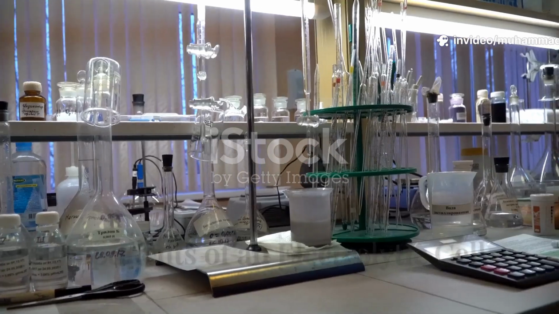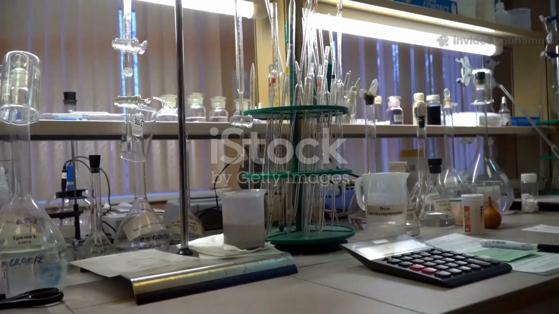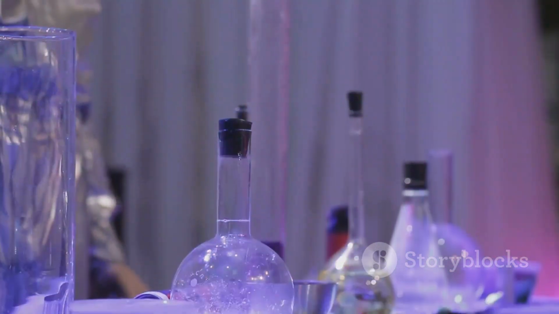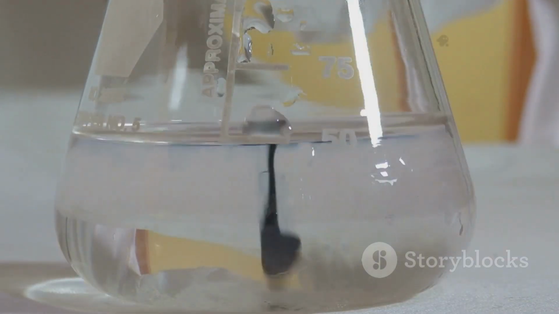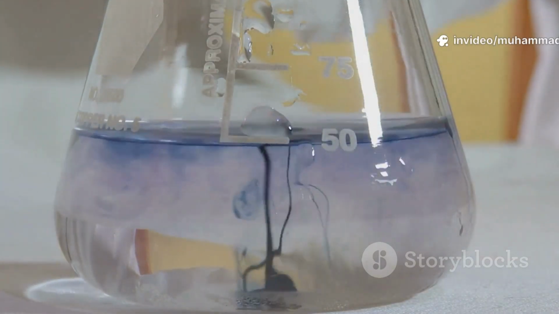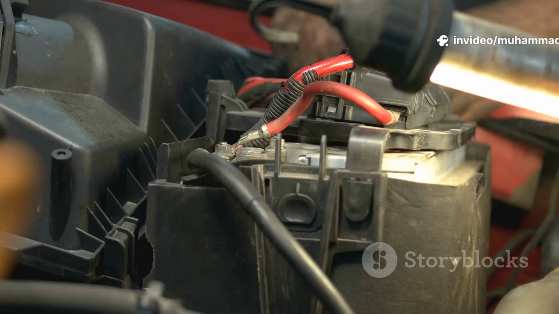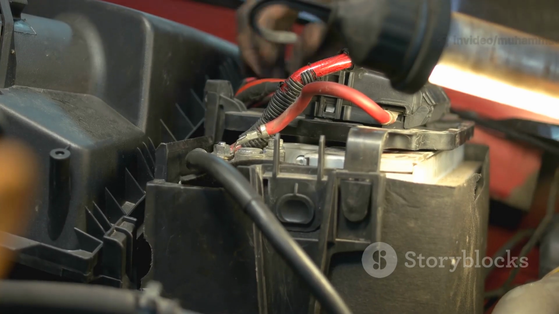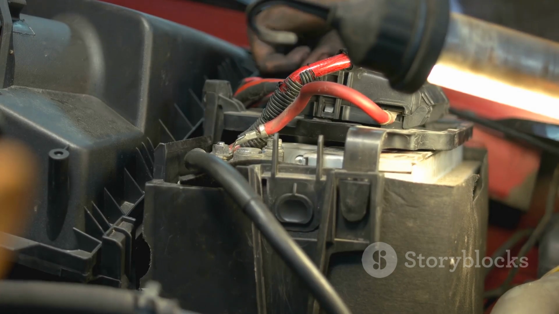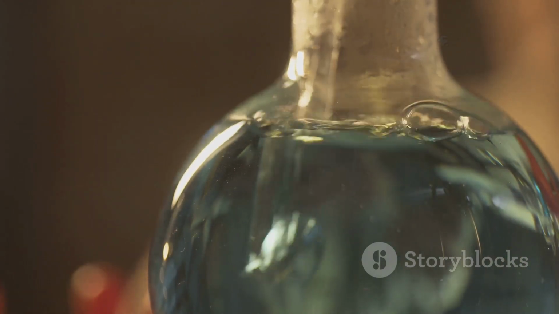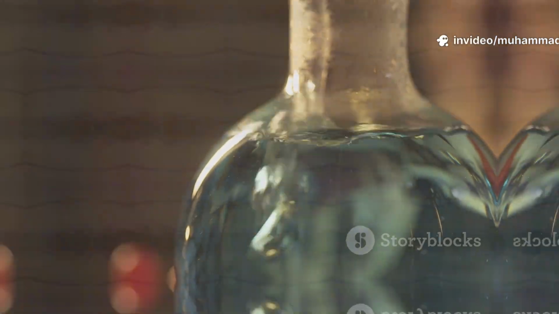An electrolytic cell has four main parts. First, the electrolytic tank, which contains the system. Second, the electrolytic solution, also called the electrolyte. Third, two electrodes placed inside the solution. And finally, a direct current power source, usually a battery. Together, these components allow electricity to pass through the solution and start the electrolysis process.